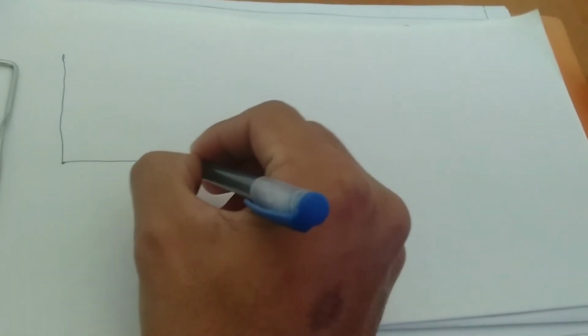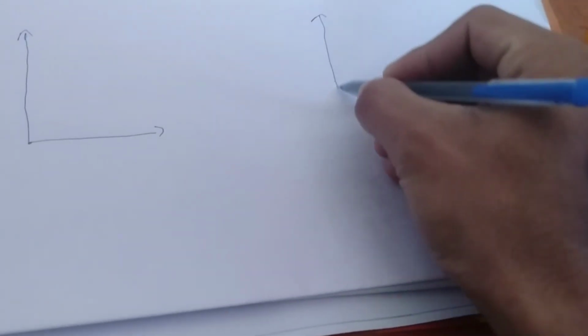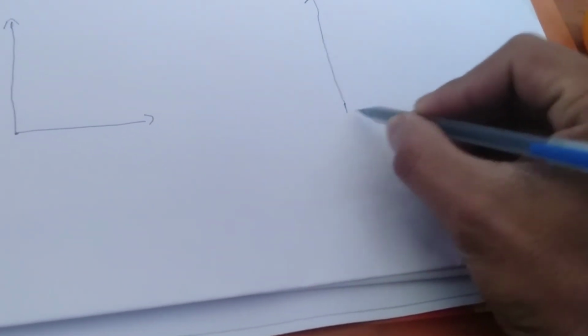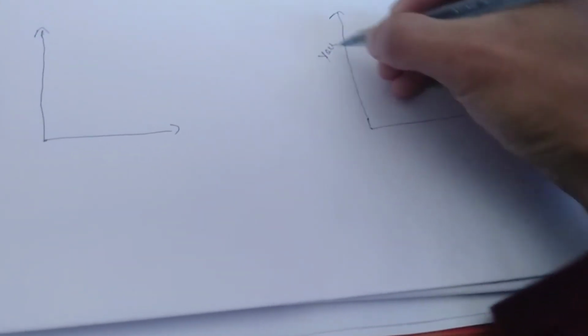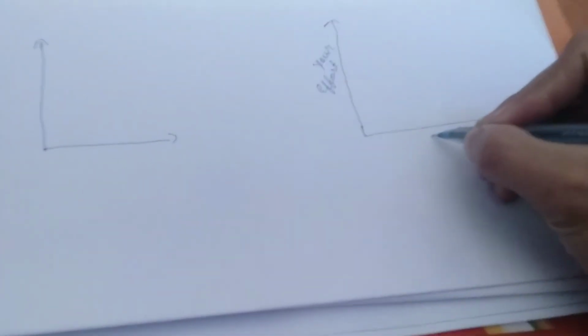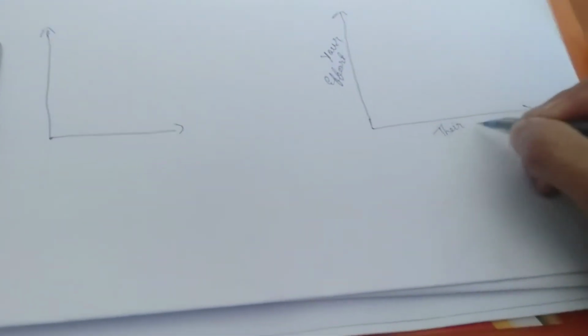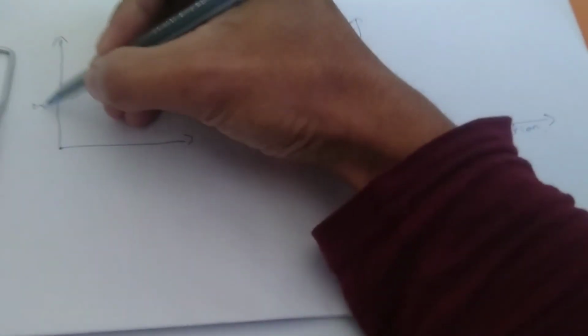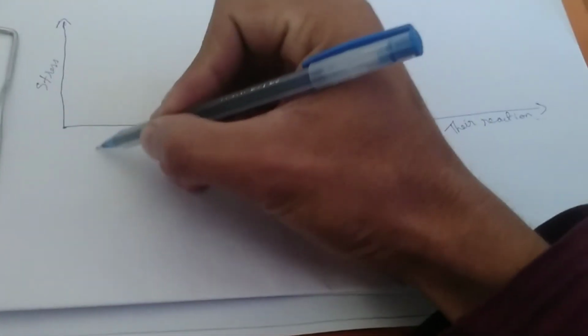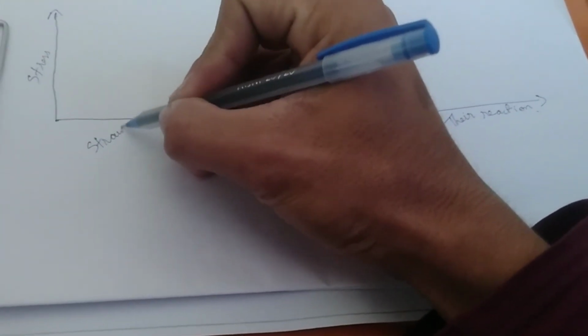I know this is not a straight line, but just imagine. On the other hand I'm gonna draw one line which is for your relationship dynamics. Suppose this is you, your effort, and this is their reaction, and this is the stress, and this is the strain.